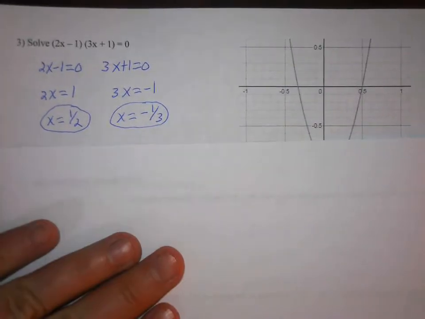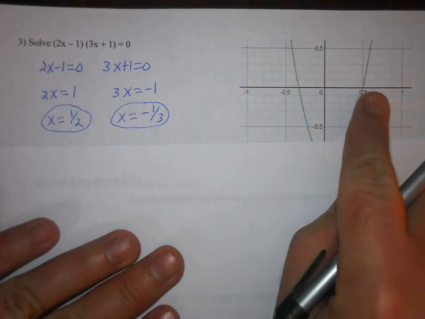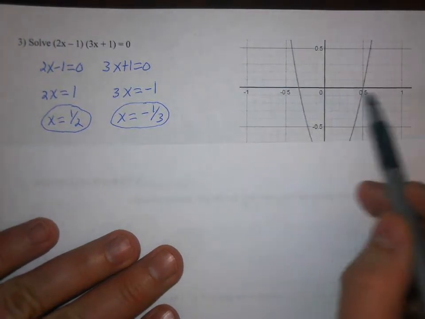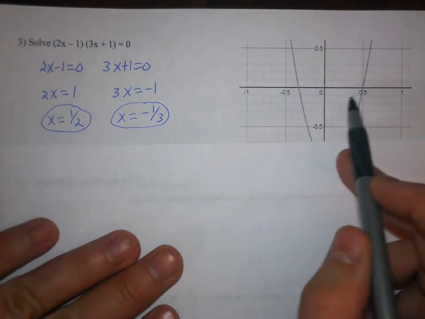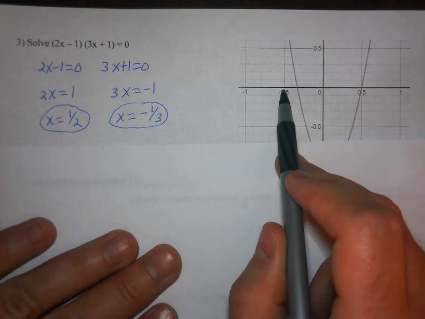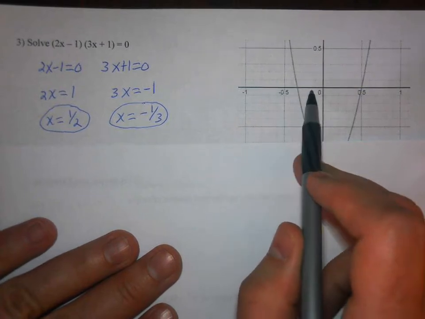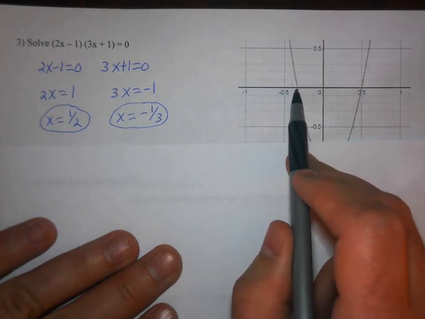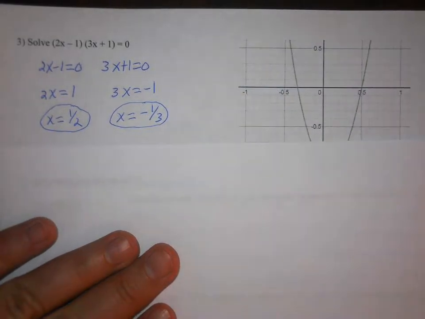Okay, and notice that on the graph, positive 1/2, and just be careful of the scaling here. I have this zoomed in, so this is positive 0.5 right here. That's one x-intercept. Negative 0.5 is right here. So you can see that negative 1/3 makes sense right about here. Okay, so those are your two x-intercepts.